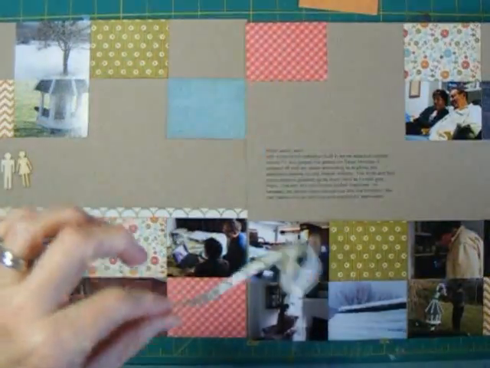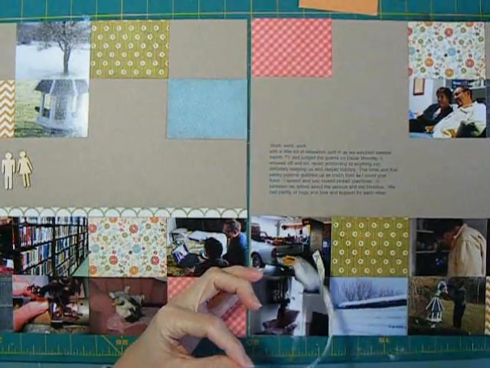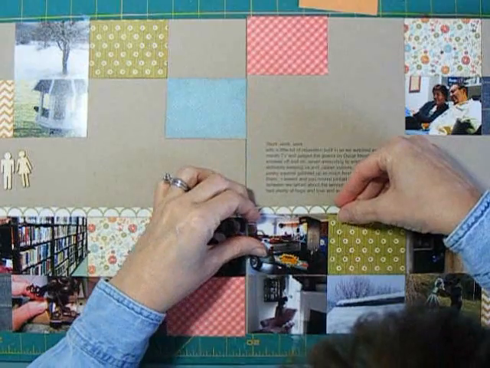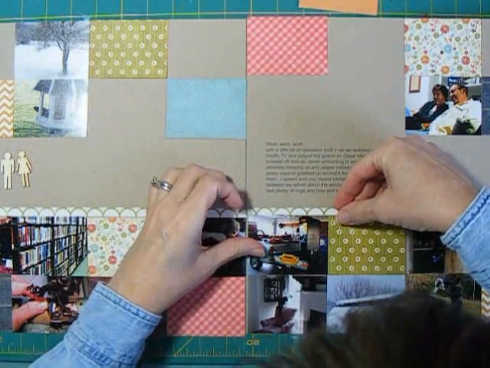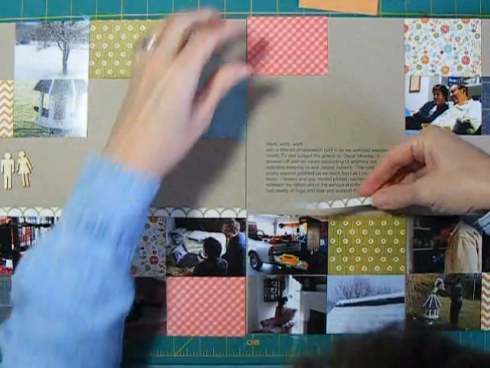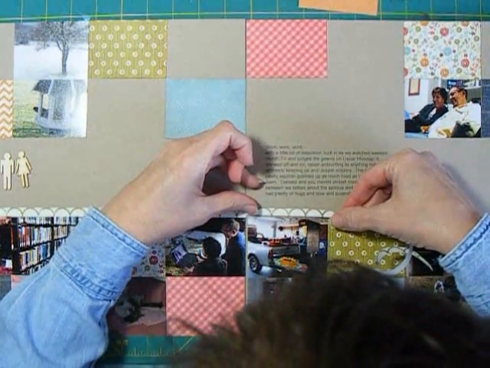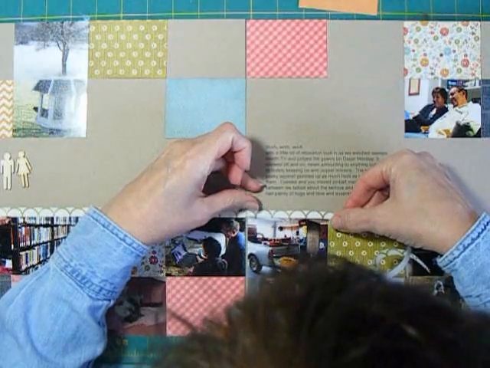Put this one on the other side. And I don't want it to end up over the top of this piece, because I'm going to need to be able to get my paper down inside of that. I want it to line up.